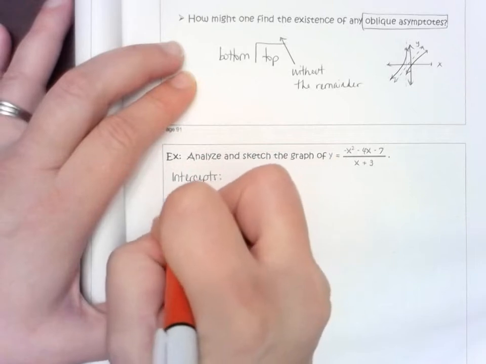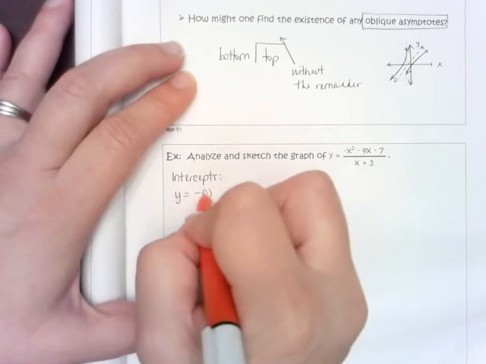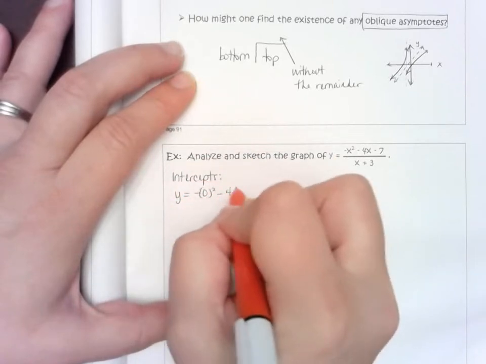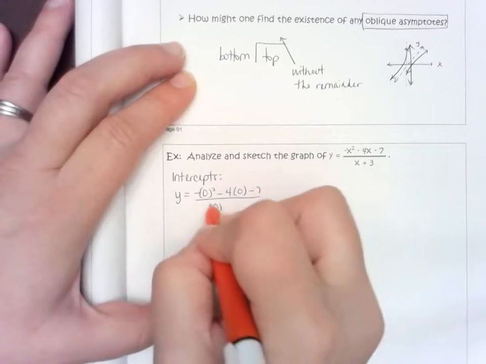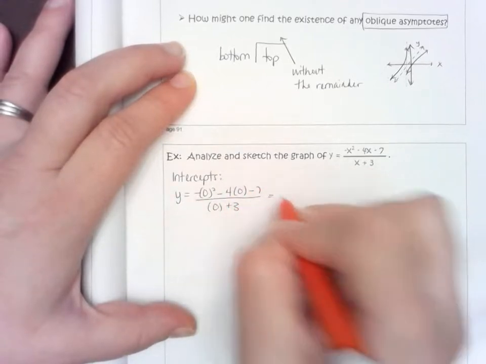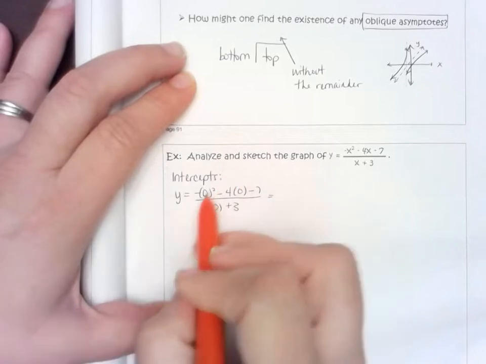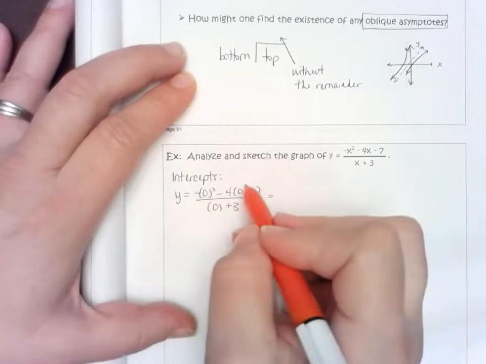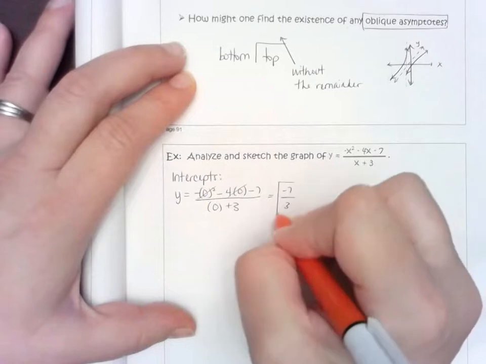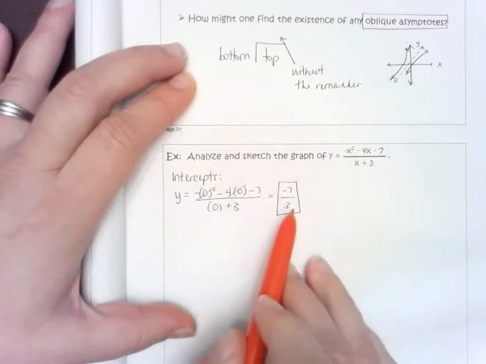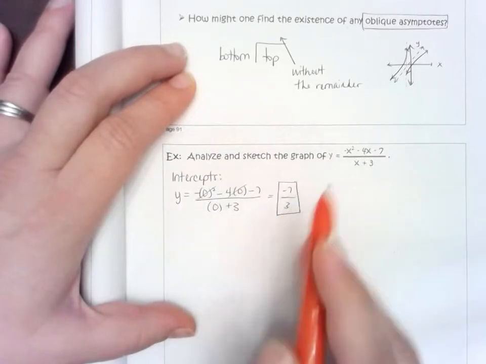All right, I'm going to plug in 0 everywhere I have an x. Notice where I have the x is where I put parentheses and the number 0. This is 0, this is 0, negative 7 over 3. All right, so I have one intercept on the y-axis at negative 7/3.